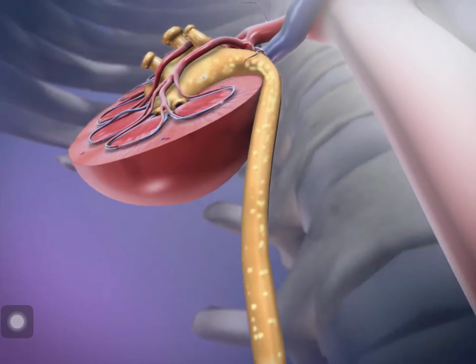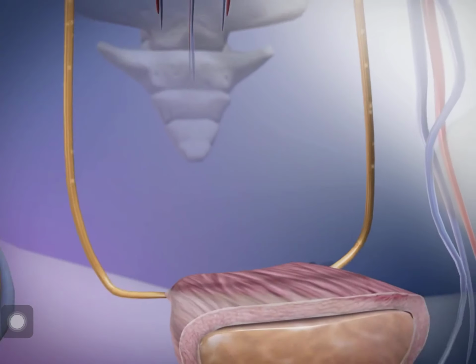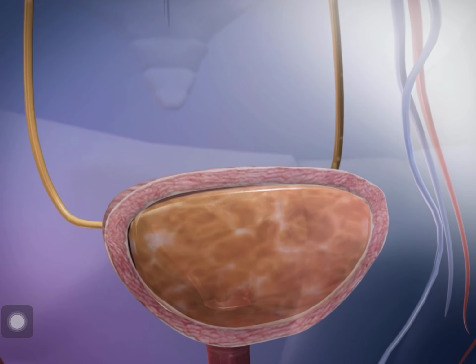This process of reabsorbing water and nutrients and secreting additional waste creates urine. The urine passes out of the kidney, through the renal pelvis and ureters, and into the bladder.